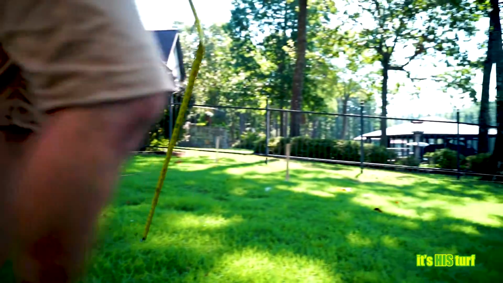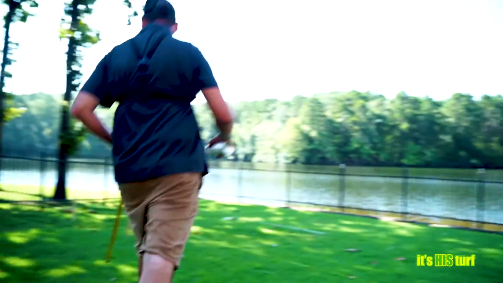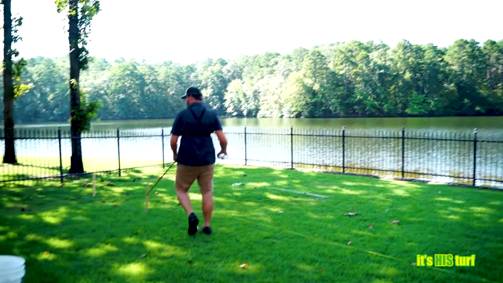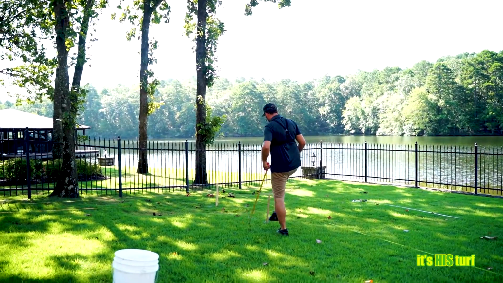I'm going to measure 14 feet towards the house. I'm going to measure 12 foot towards the street. And what this is going to give me is that 12 by 14 layout.